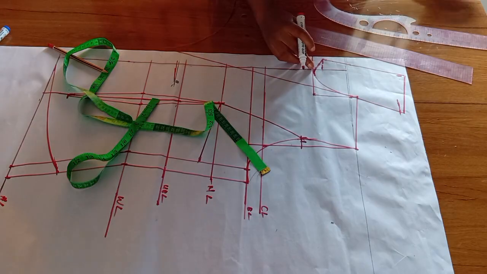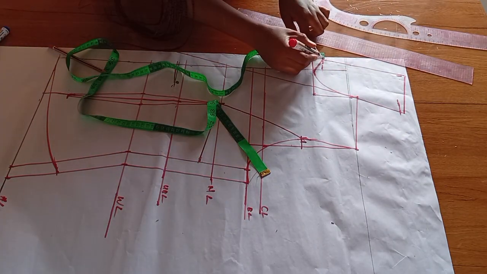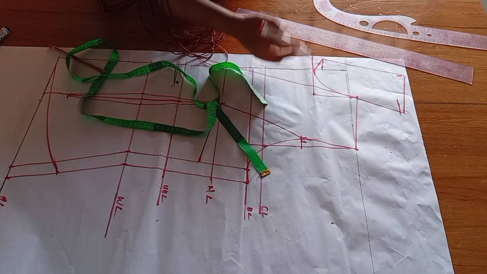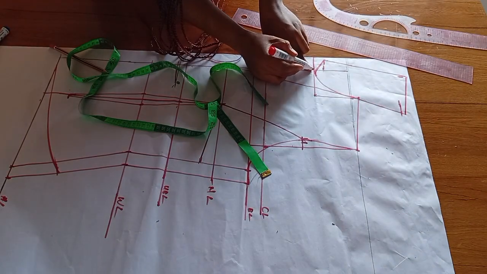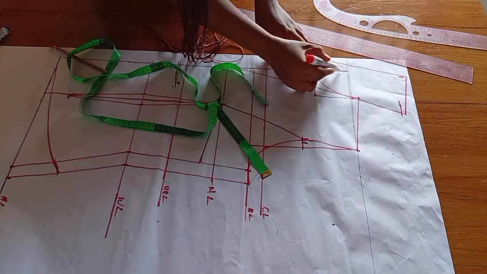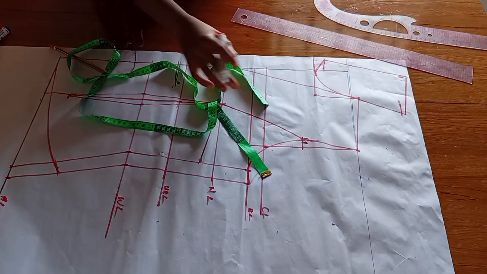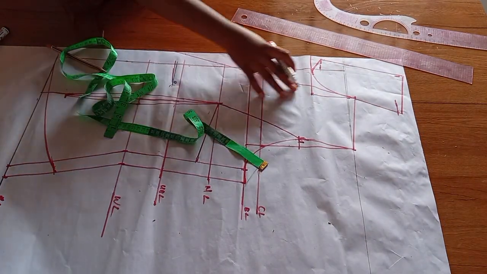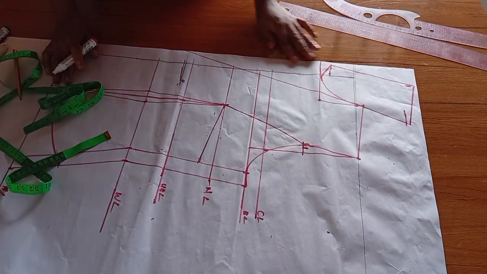From this your neckline, I mark. If you want to mark your 1 inch, put your tape here. Mark your 1 inch. That your 1 inch is where your straight line will reach. Then from there, you can now connect from this your neckline. This is where our original neckline is. Then from there, you connect it to this 1 inch, giving you the shape that we want. So this is our blazer.